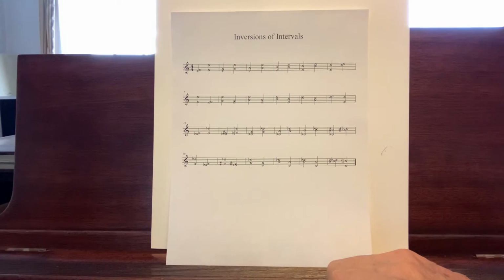Everybody, today we're going to be looking at inversions of intervals, and the reason I'm showing you this is because later on down the road we're going to come up against music that's called invertible counterpoint, and I just want you to know a little bit about it so that when we get there you're not completely in the dark. And it'll come up again when we discuss very unusual intervals called tritones.